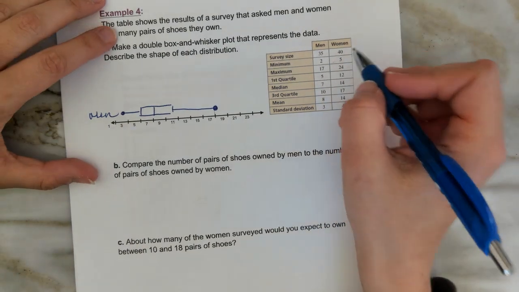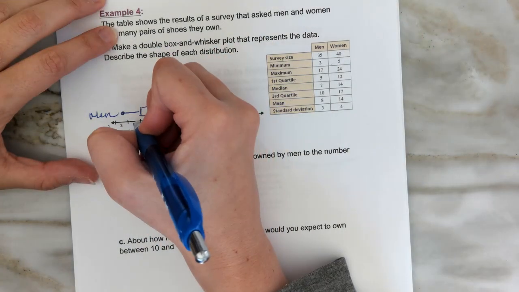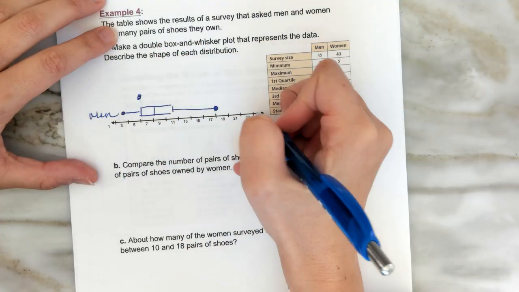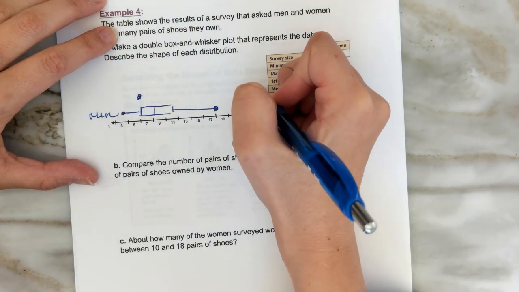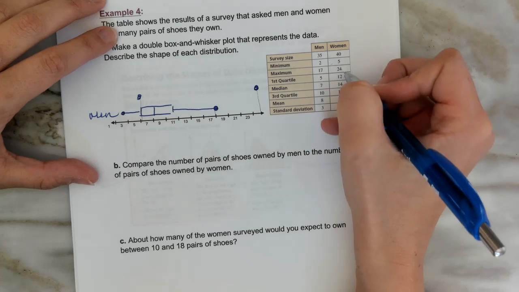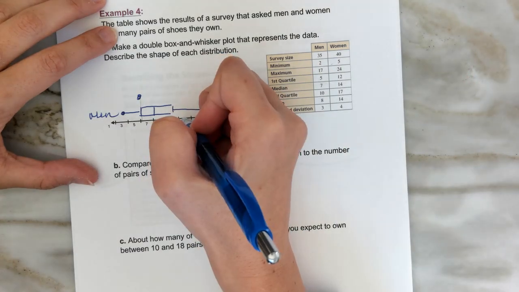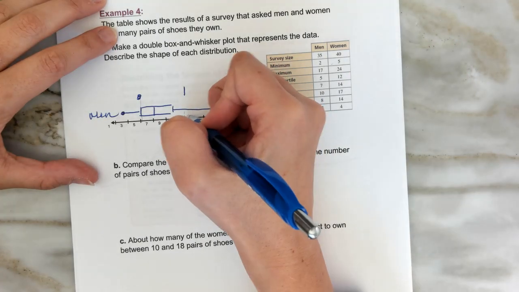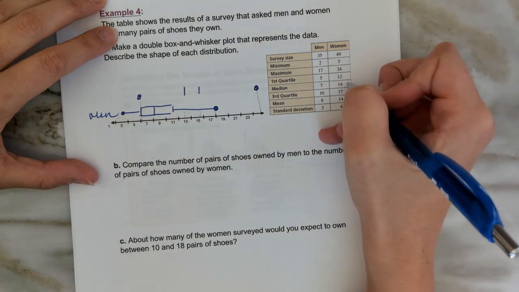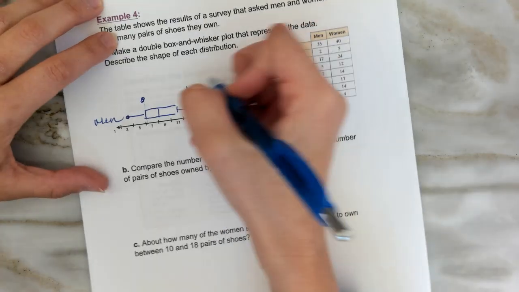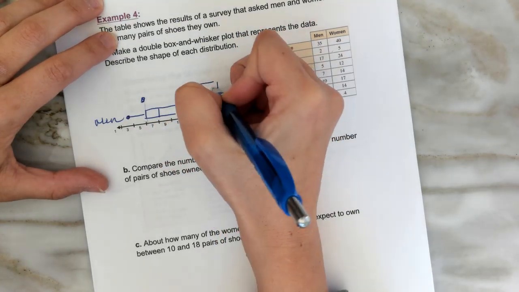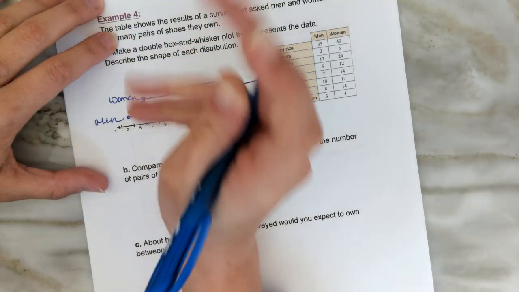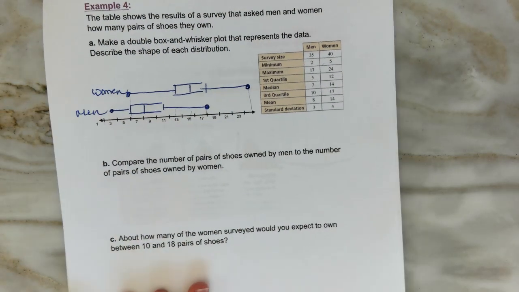Now let's do the women. Women's least value is 5, so that's going to be here. Maximum is 24, so that's going to be here. First quartile is 12, so there. Then 14, so there. And 17, so there. Make our box. Connect it to our whiskers. And there we have a double box and whisker plot.